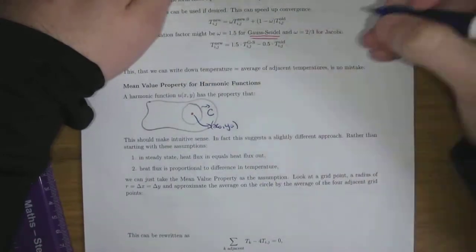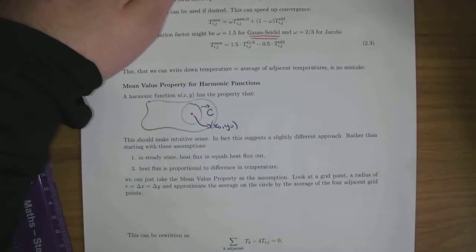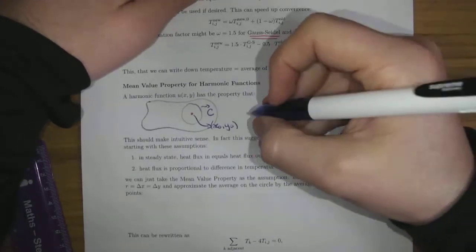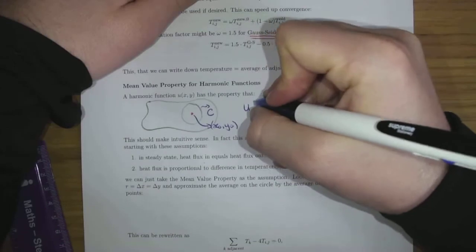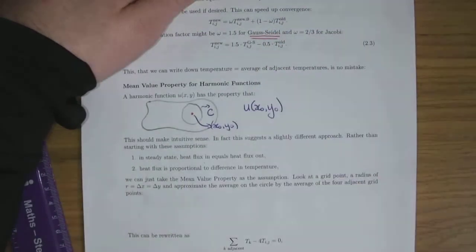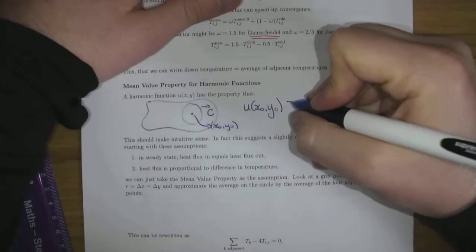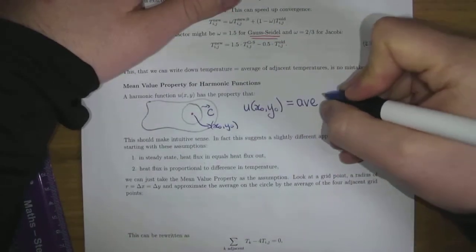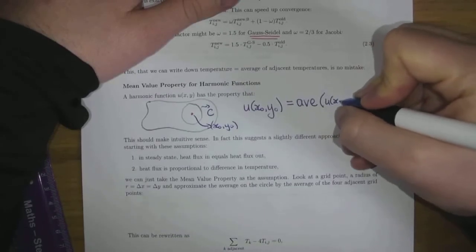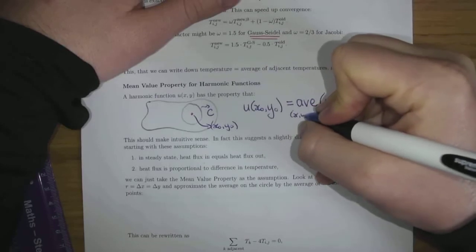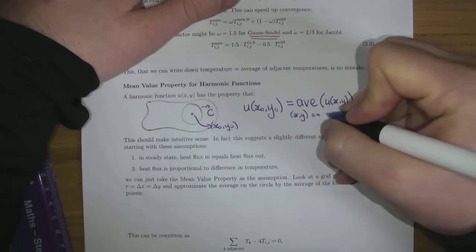This is a definition of a harmonic function, well, there are different definitions. We don't know what a harmonic function is yet, so I'm not too bothered about that. So u of x0, y0, the value of the function at the point, is equal to the average value of the function, such that you average over the circle.